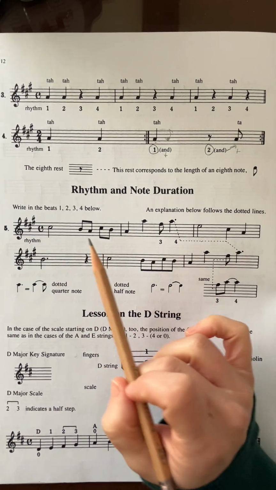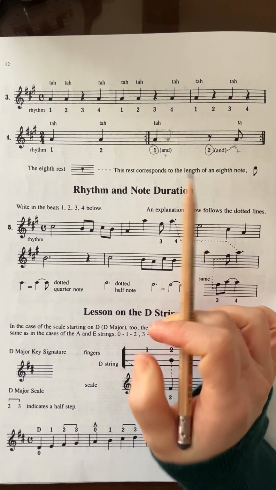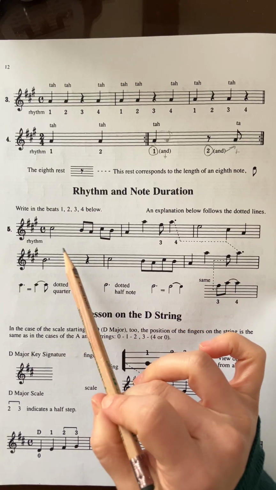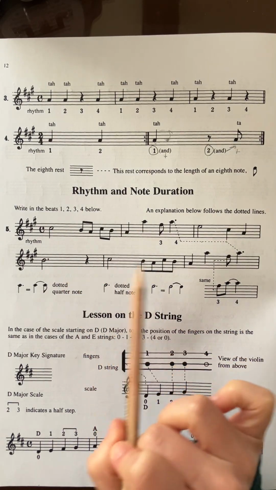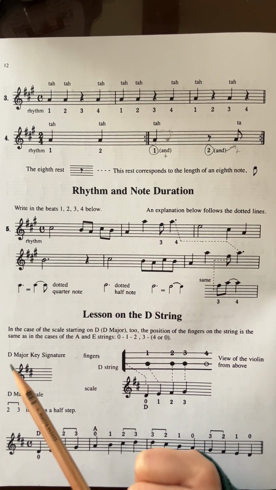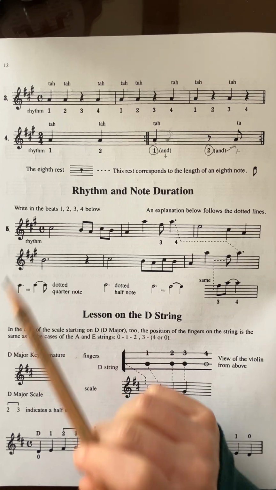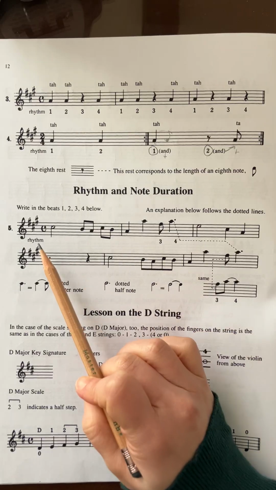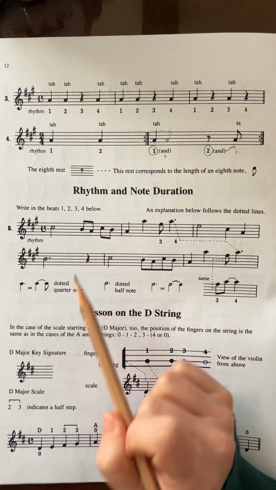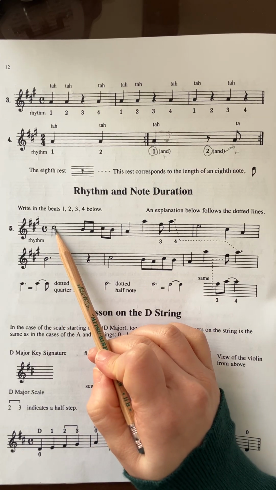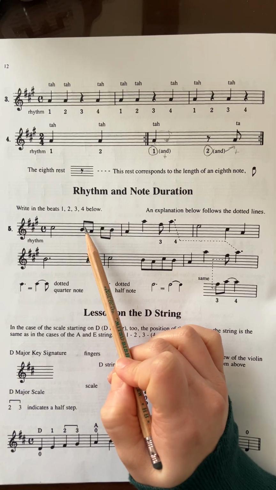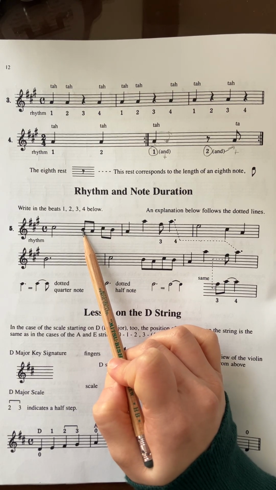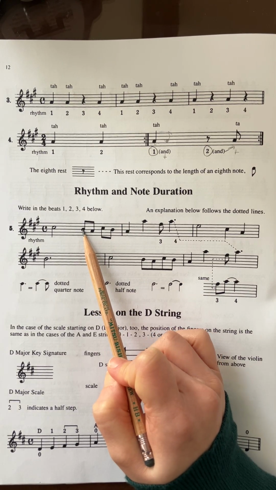In this lesson, we're going over rhythm and note duration on page 12. We're going to write the beats below the notes, but we have a couple of things that we need to talk about first. So we've already learned about quarter notes receiving one beat when we're in common time or 4/4 time. We've learned about a half note receiving 2 beats.